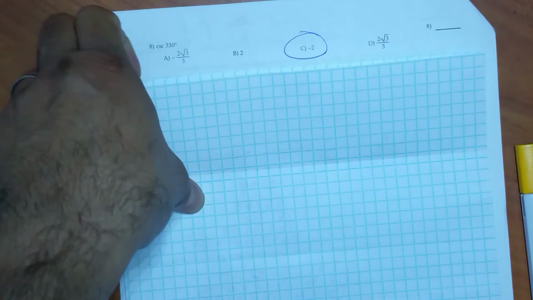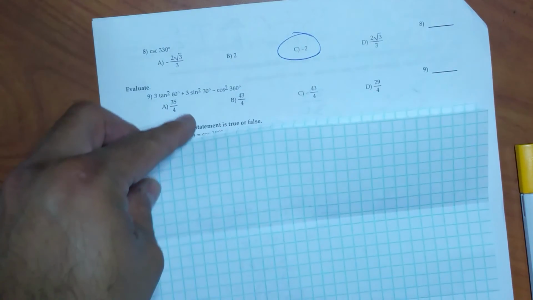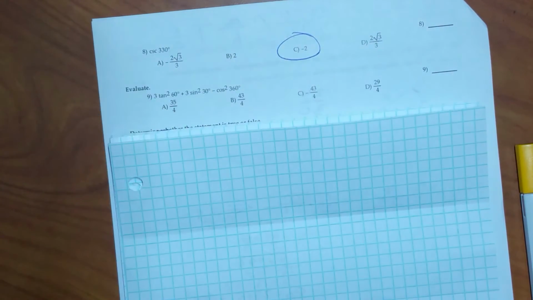All right, let's keep going then. Now, I'm going to show you guys how to do this in the calculator. Now, which ones can I not do in the calculator? The ones with reciprocals, right? So secant, cosecant, and cotangent. So I'm going to show you both ways on this. So I'm going to start with this one.